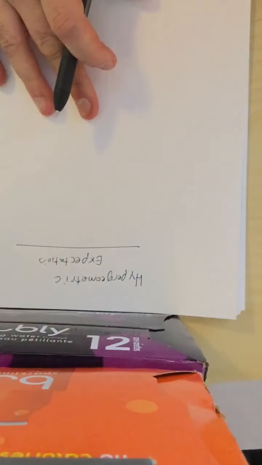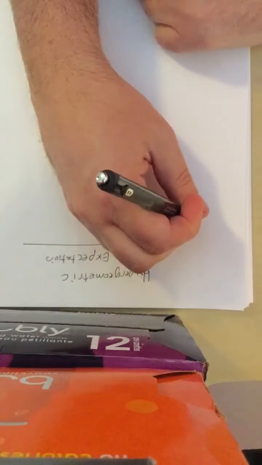So what we're going to be doing now is talking about hypergeometric expectation. And much like binomial, a lot of the value in coming up with these formulas is that it makes the expectation calculations substantially easier.